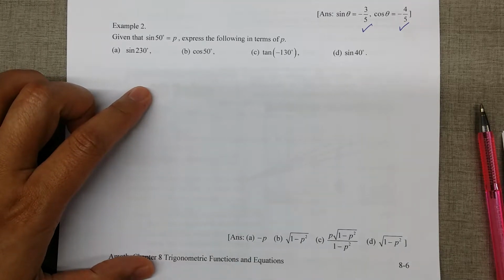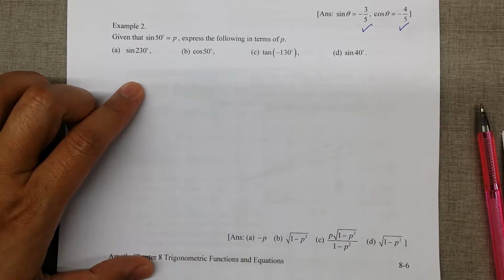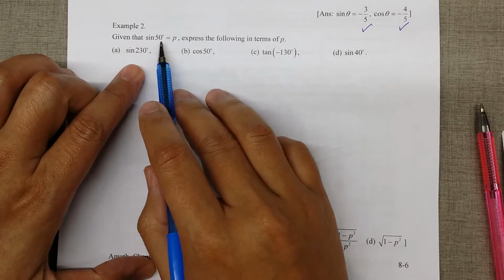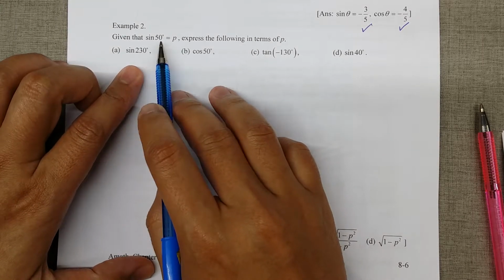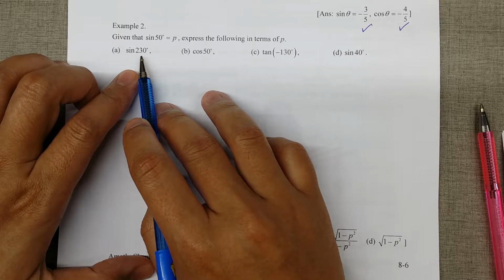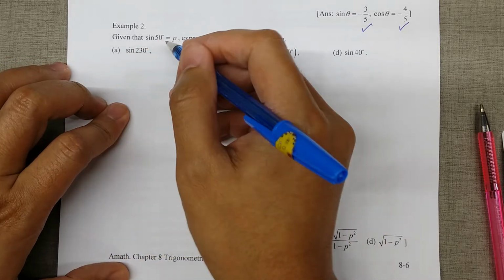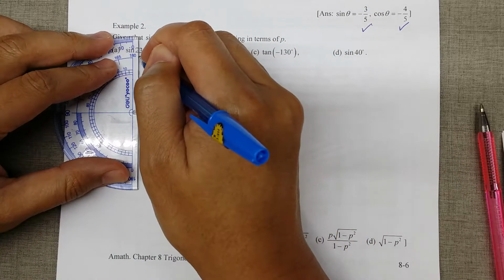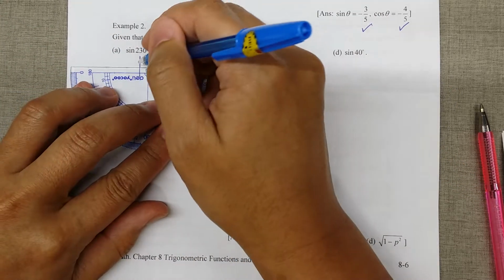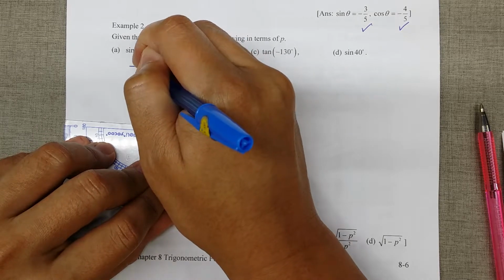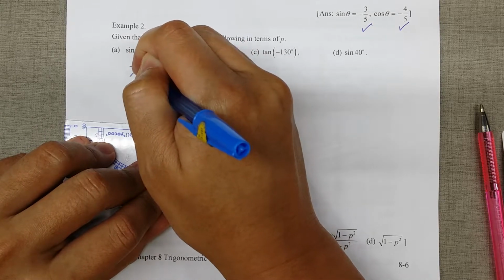This question, question 1, should be quite straightforward. But I need you to try to relate 230 with 50. What's the relationship? 230 is actually 180 plus 50, right? So let me draw a simple diagram for you to relate. 230 is somewhere here.